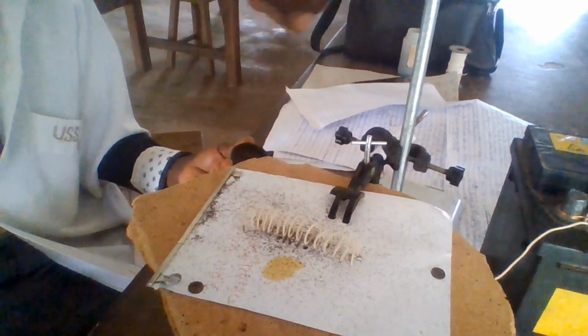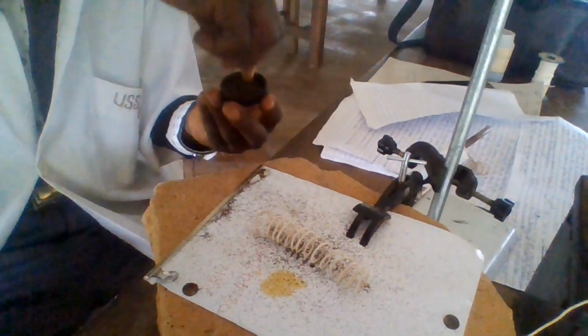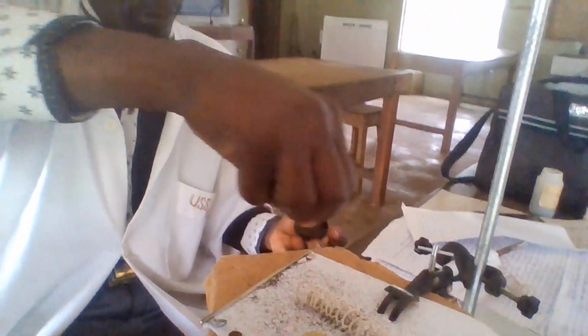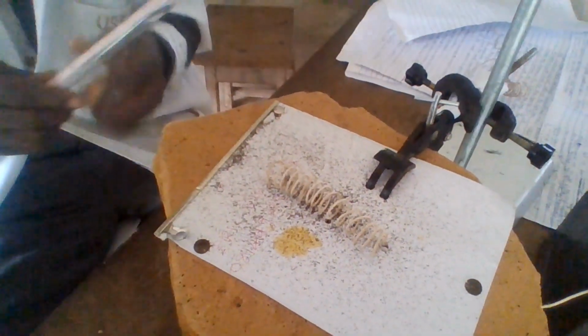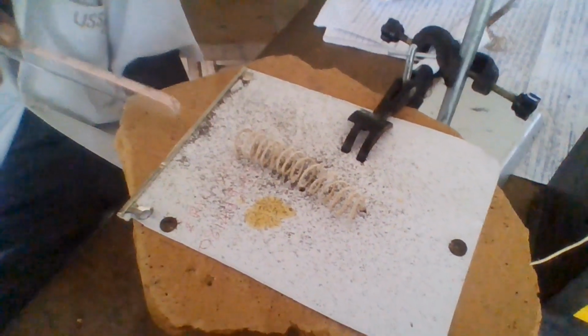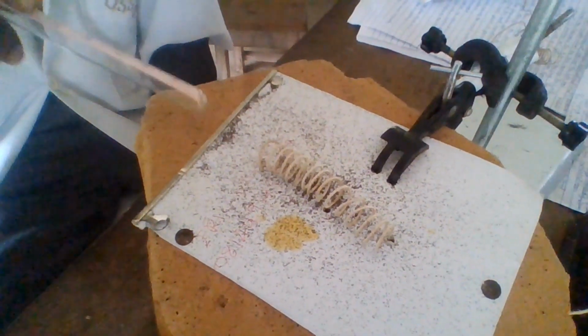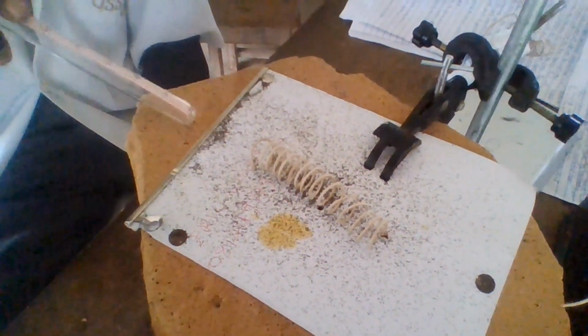Drop it lightly and uniformly round, and now hitting the table gently.